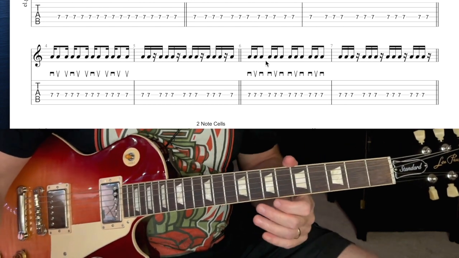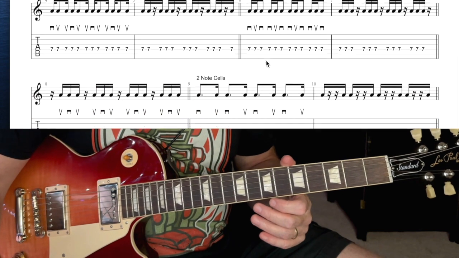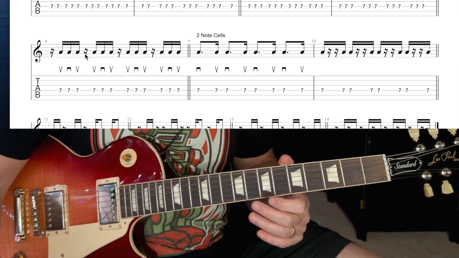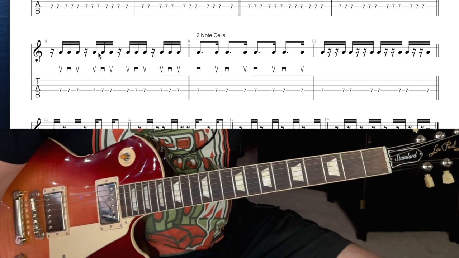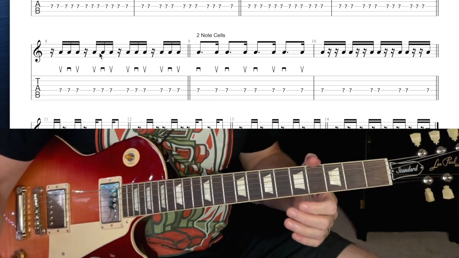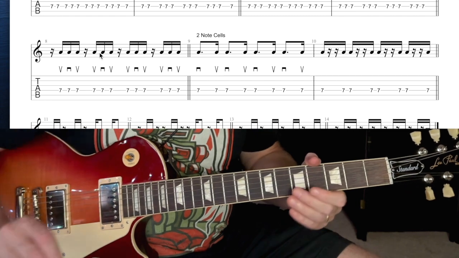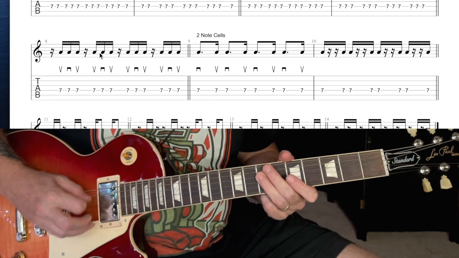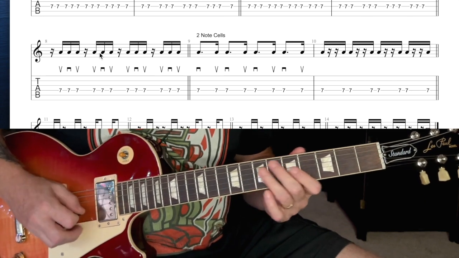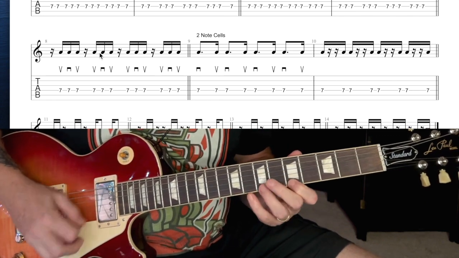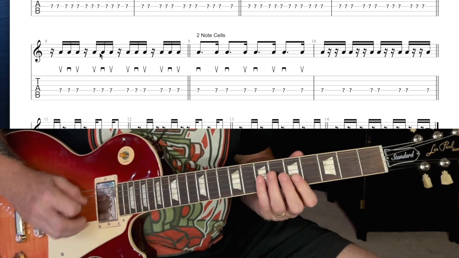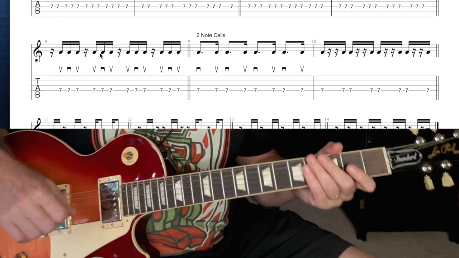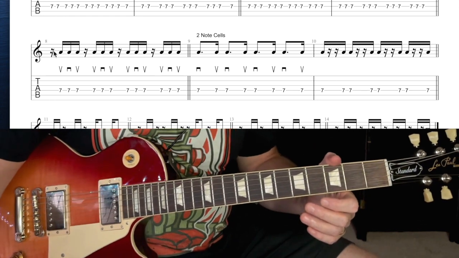All right, and I'm just going to run through these. What you can do is experiment. Now this one is another nice 3-note cell. This one's a little tricky to run together because you're actually staying off the downbeat a little bit. 1 e and a. Okay, I really like this one though because it gets off the downbeat.